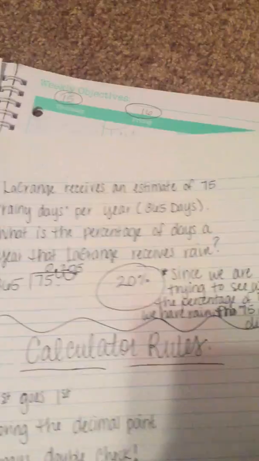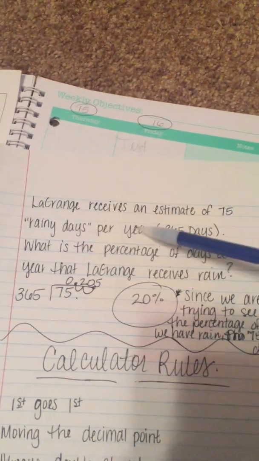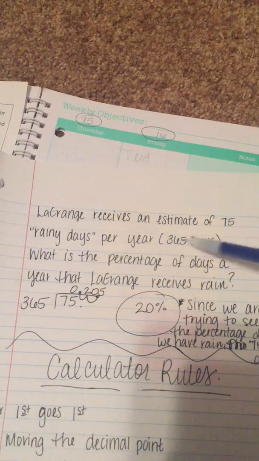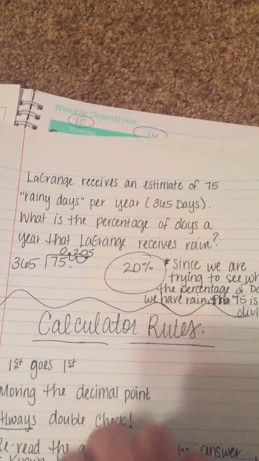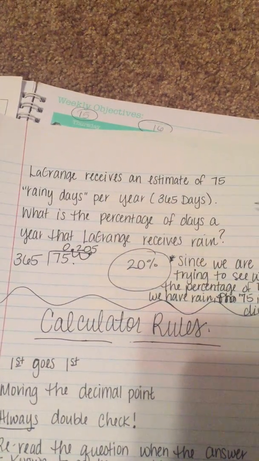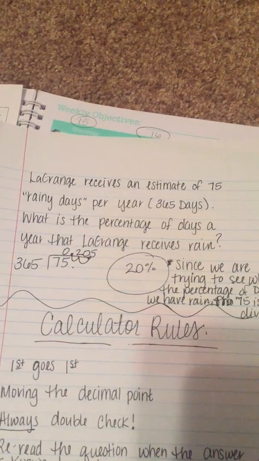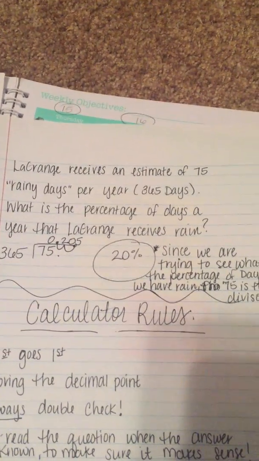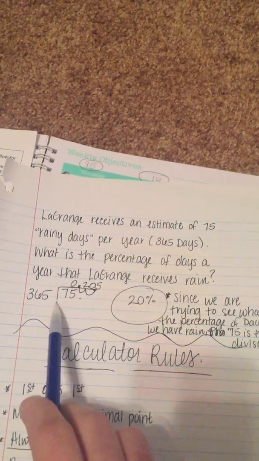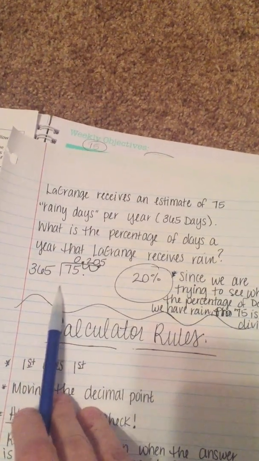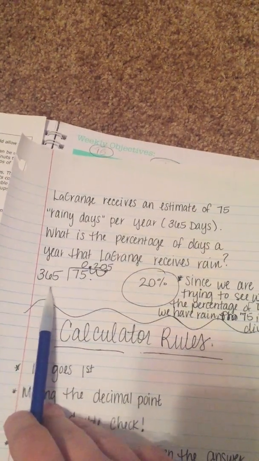All right, here's another one right here. LaGrange receives an estimate of 75 rainy days per year. So we've got to remember our units. A year is going to be 365 days. What is the percentage of days a year that LaGrange receives rain? So we're trying to figure out how much rain LaGrange gets on a percentage basis. So we're going to take 75 and divide that by 365. So 75 is rainy days, and then we have 365.